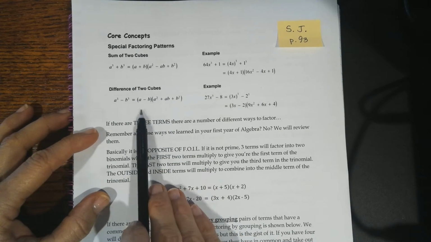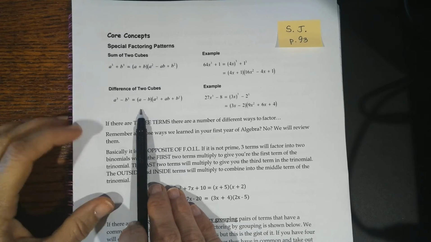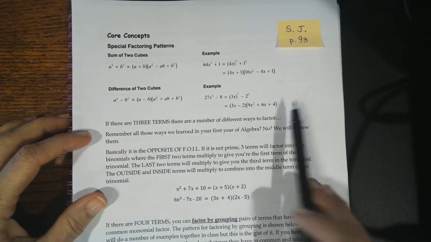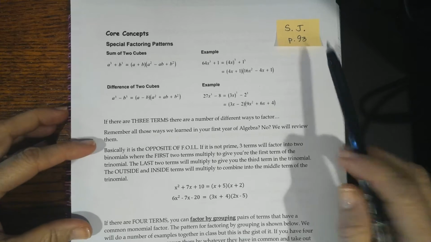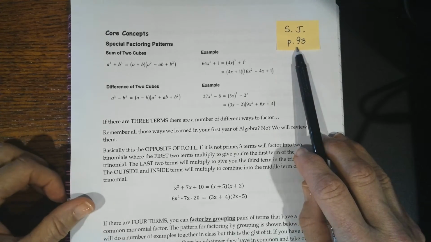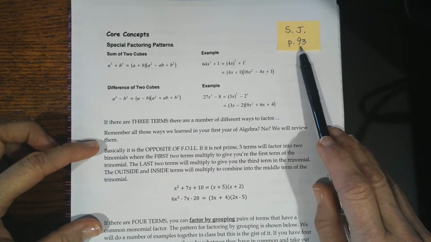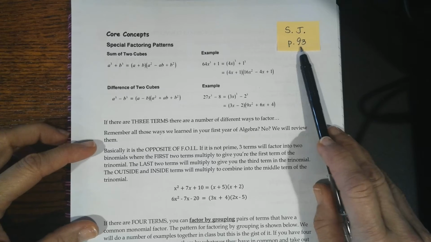They both are very similar patterns. They're almost exactly the same. Okay, so those are the 5 ways. Again, we'll go over each one separately. If you want to see where these 2 special factoring patterns are, they're in your student journal on page 93. So if you don't want to write this down, just go ahead and take those notes from right there.